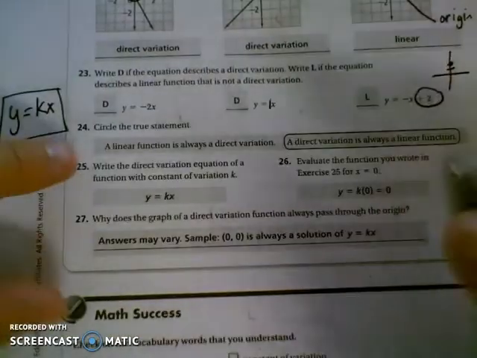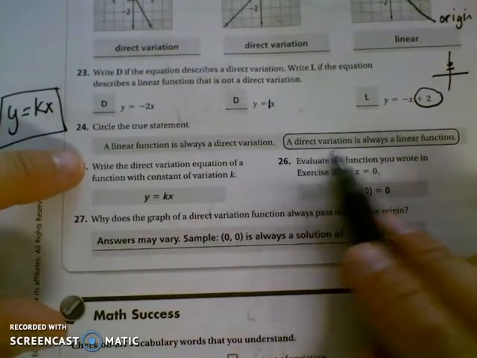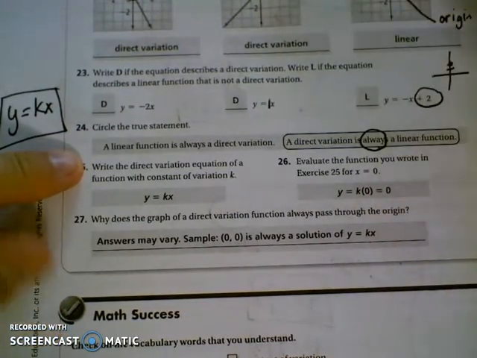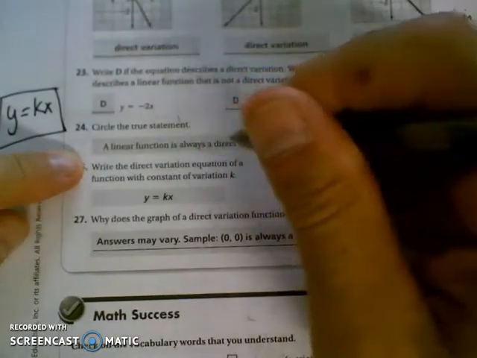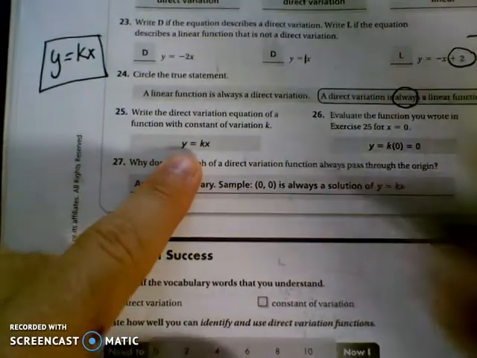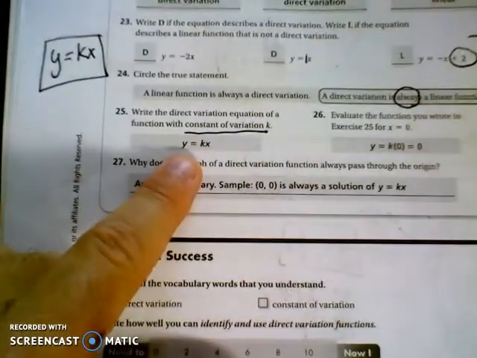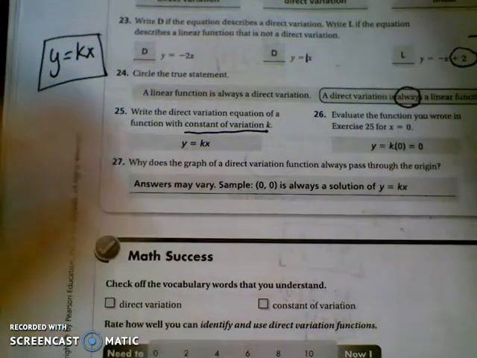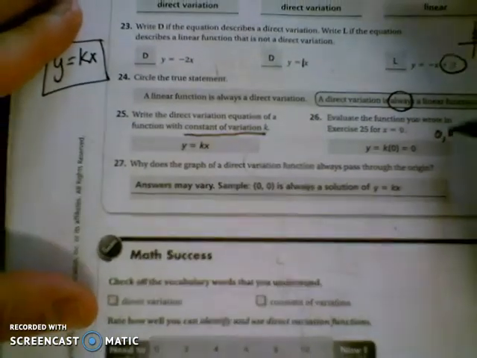Number 24, circle the true statement. A direct variation is always a linear function. That is true. But a linear function is not always a direct variation. Here's our formula: y equals kx. It's asking for the formula. And then you're putting 0 in for k. For x, you're going to get 0. So that'll be 0, 0.